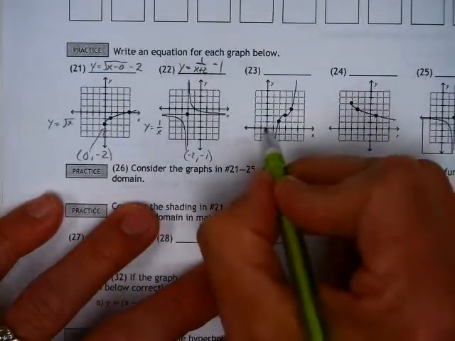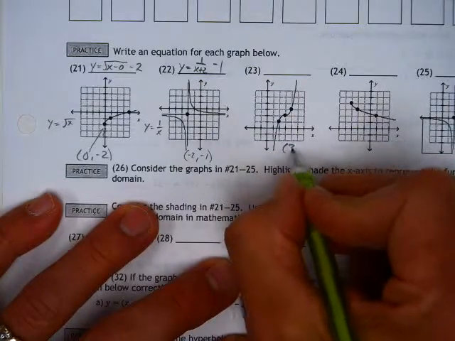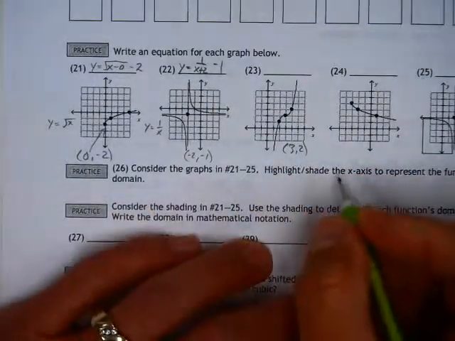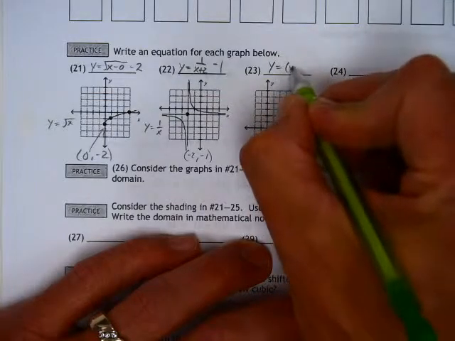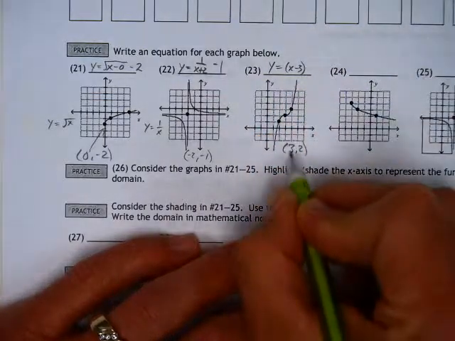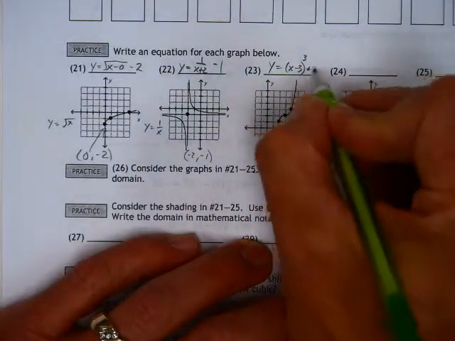And then this one here, it's the cubic. We're moving it over 1, 2, 3, and then up 2. So 3, 2 is the adjustment. So we're saying y is equal to x minus 3, changing the sign, cubing it, and then the plus 2 because it's a positive 2. And you can do the same thing with both of these.